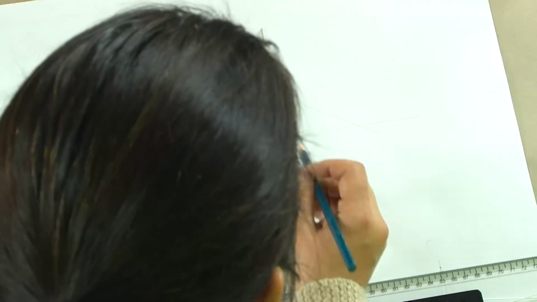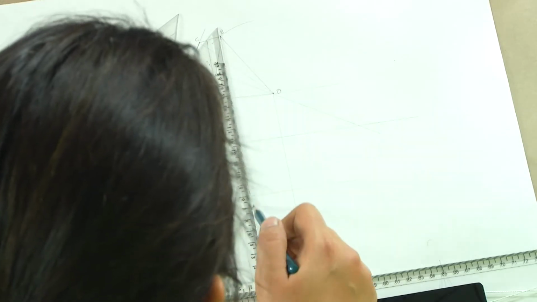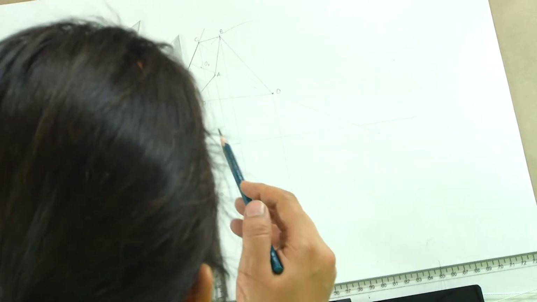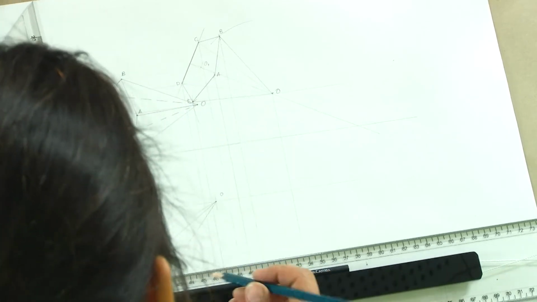So we will start to project all these back, and following the same rules of orthographic projection, we will just match up the points.